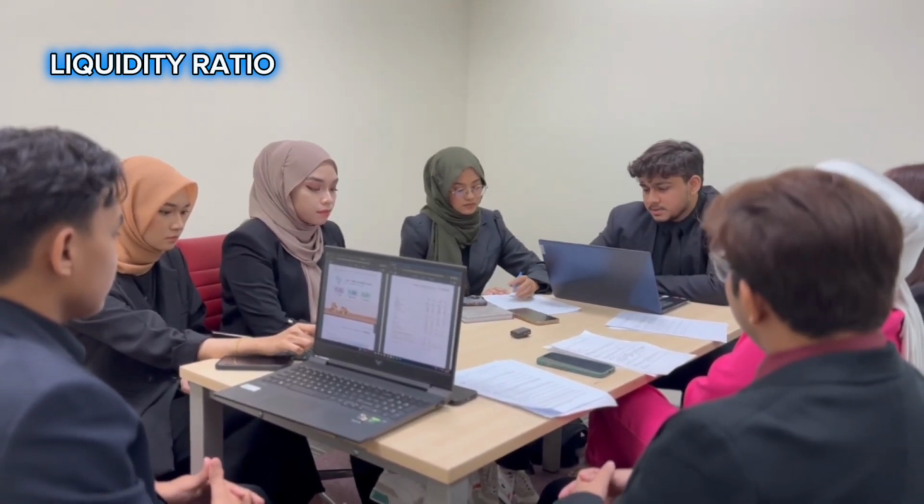Thank you, Adlina. Now let's look at our examples, Gdex and Post Malaysia. Adlina, could you please walk us through the comparison? Gdex has a current ratio of 4.89, which means they have 4.89 ringgit in current assets for every 1 ringgit in current liabilities. In contrast, Post Malaysia has a current ratio of 0.78, indicating they have only 78 cents in current assets to cover 1 ringgit in current liabilities.